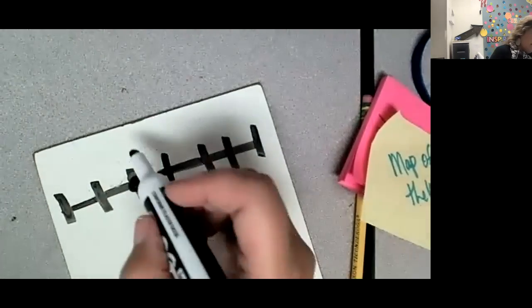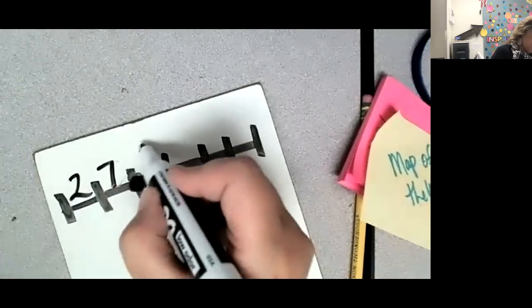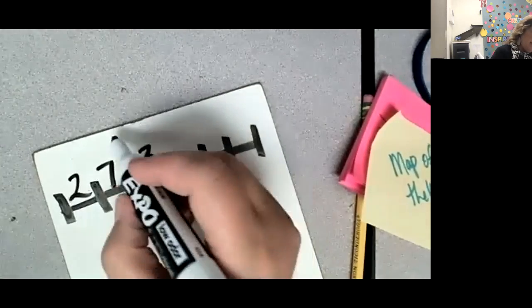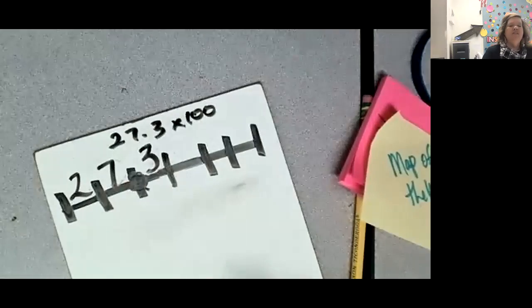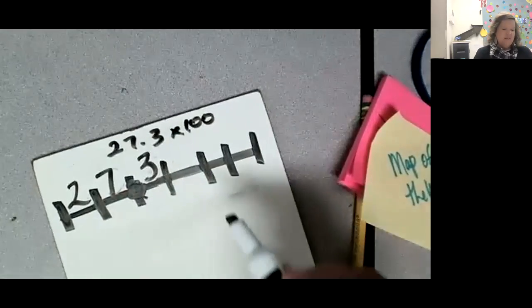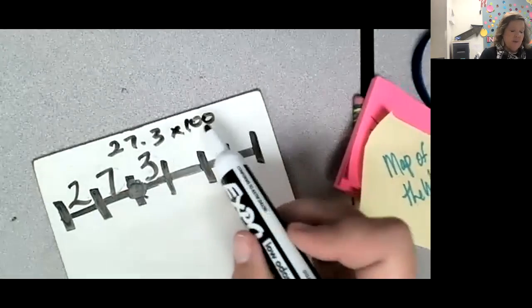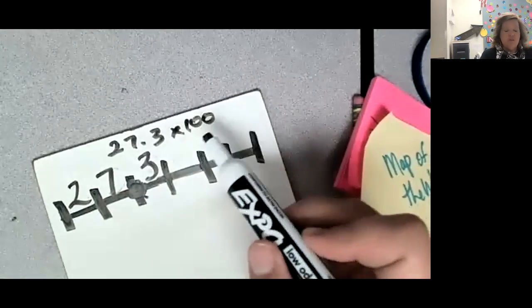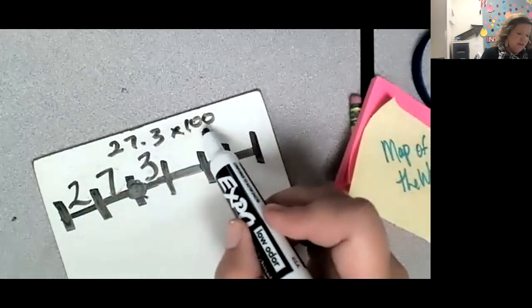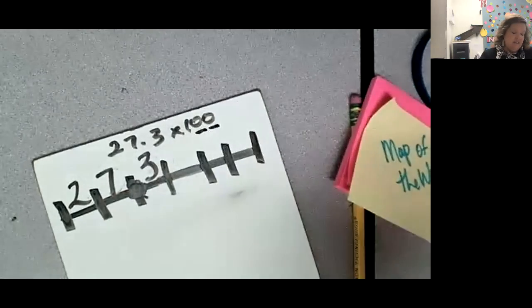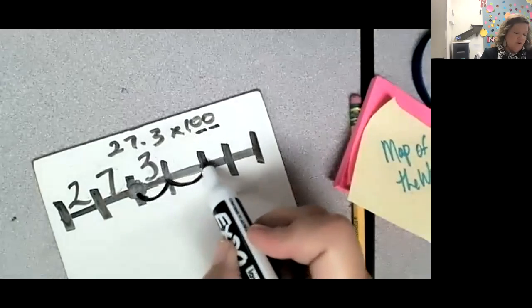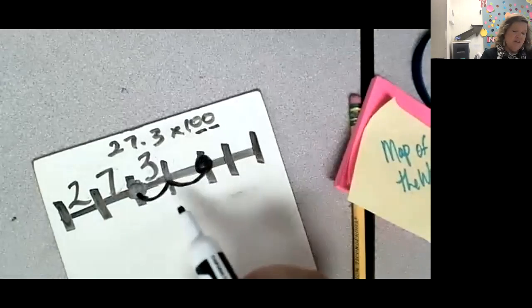Let's try 27.3, and let's do times 100. So 100 is a power of 10 number as well. I know that because it has a 1 and then it has zeros behind it. So this time there are 2 zeros, so I'm going to have to move my decimal place 2 places to the right over. So my new decimal is here.